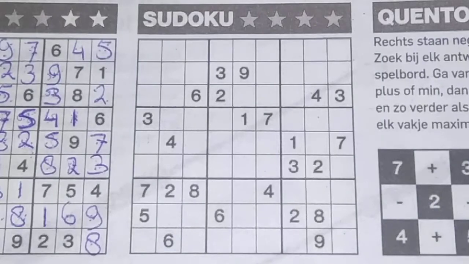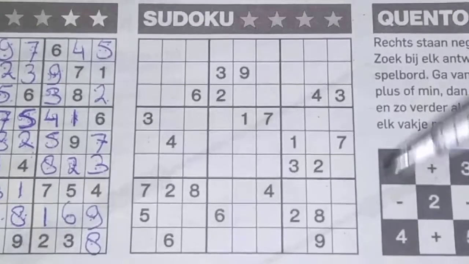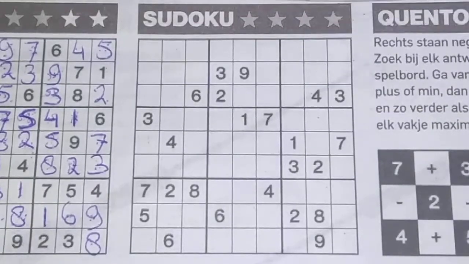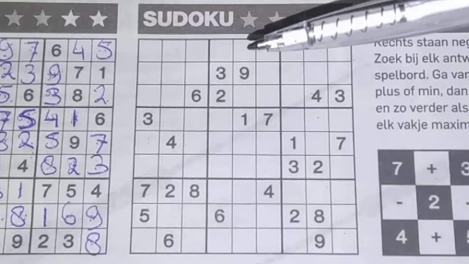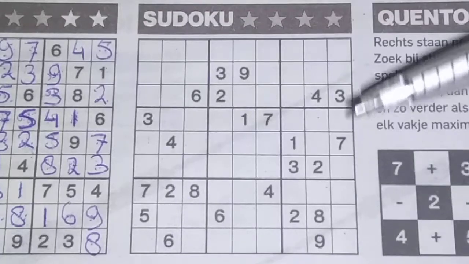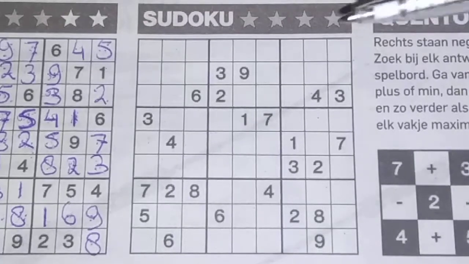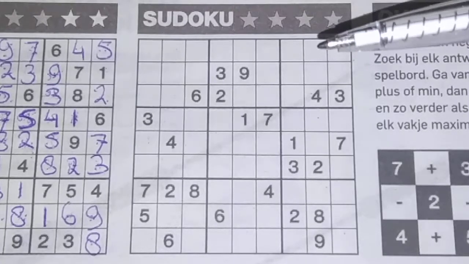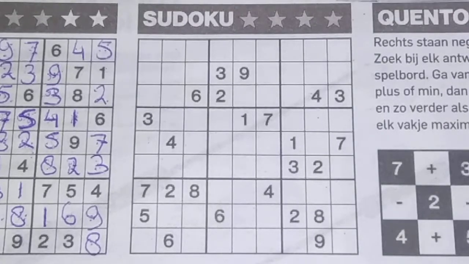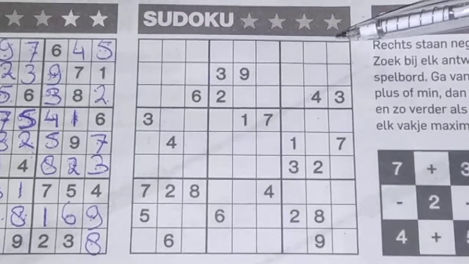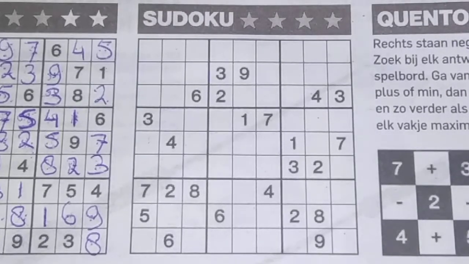We are back again, yes, for the third Sudoku, a Sudoku with 4 stars. Before I start, I want to count the printed numbers, because the first one has 27 with 1 star, the second one 2 stars with 26, and the 3 stars should be 25, and this one, the 4 star, should be 24.